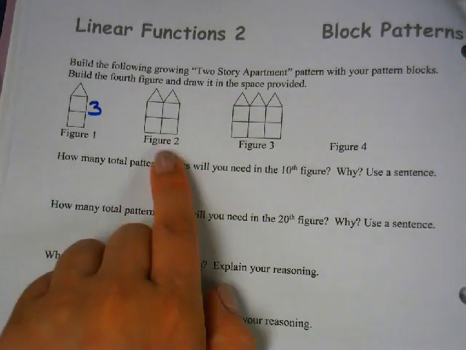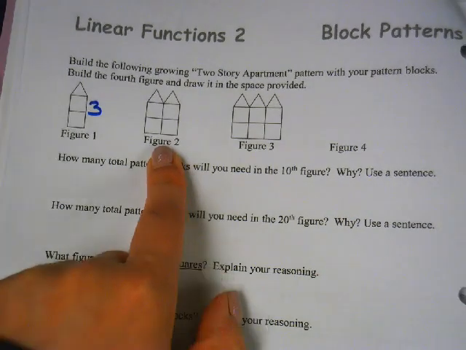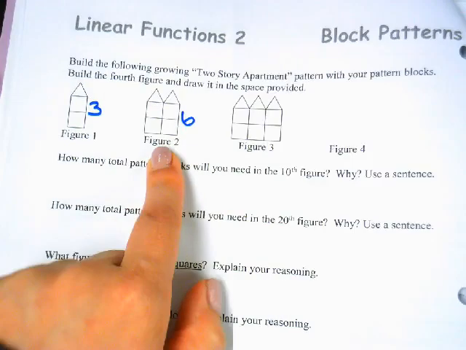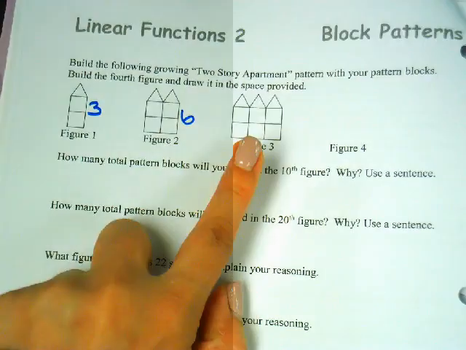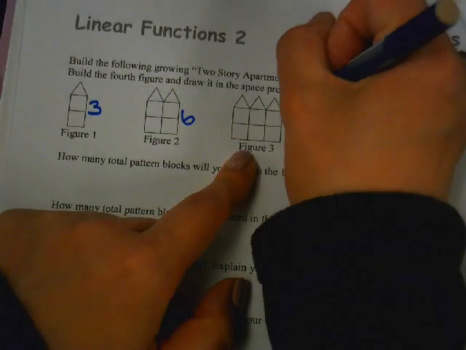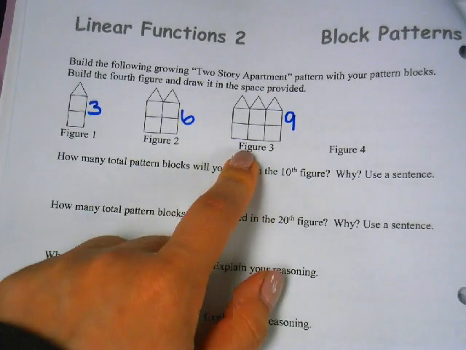How many blocks in figure 2? 6. So we're going to write a 6 right there. How many in figure 3? 9. So how many will be in figure 4?